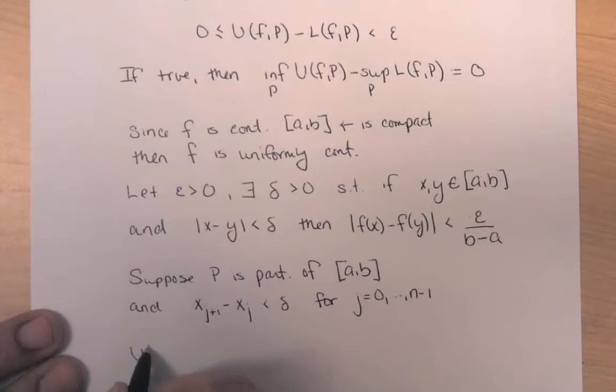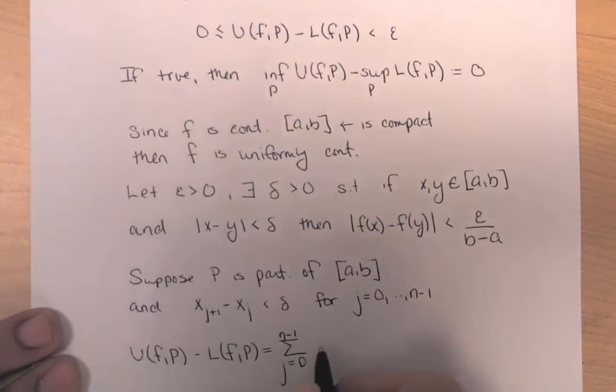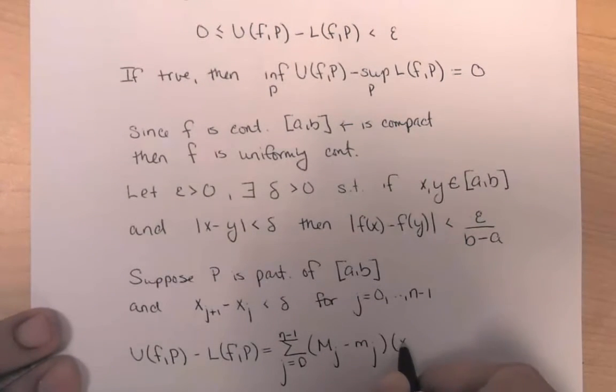Well, the difference between the upper and lower sum is the supremum over the interval minus the infimum over the interval times the interval length.